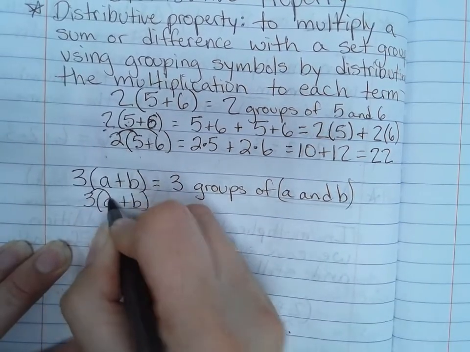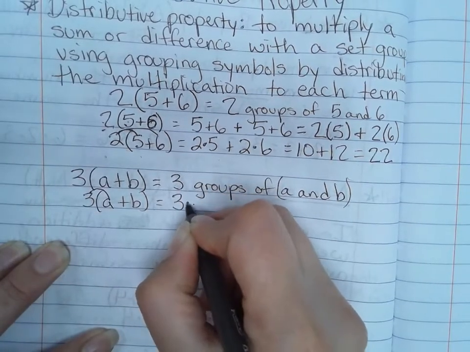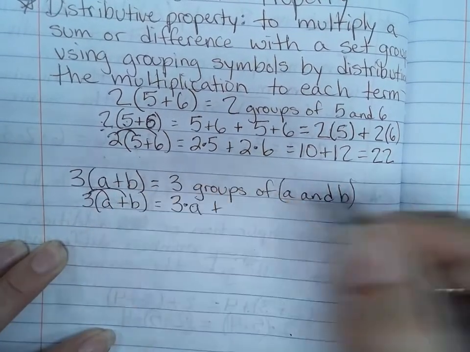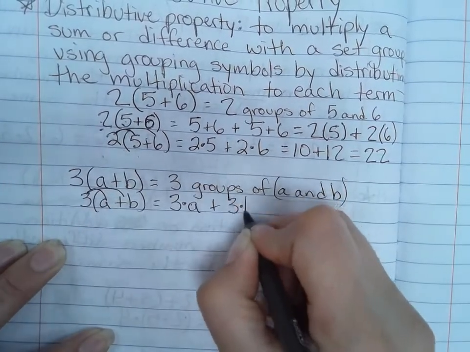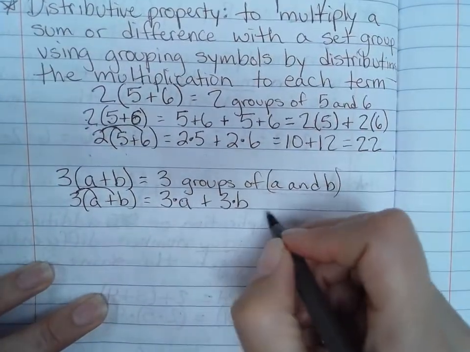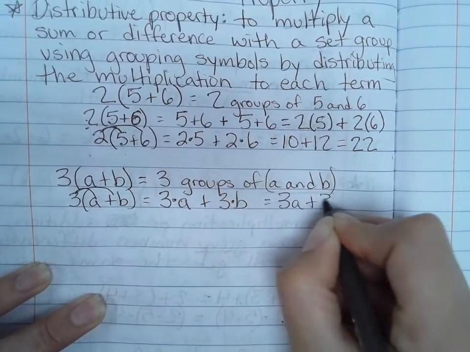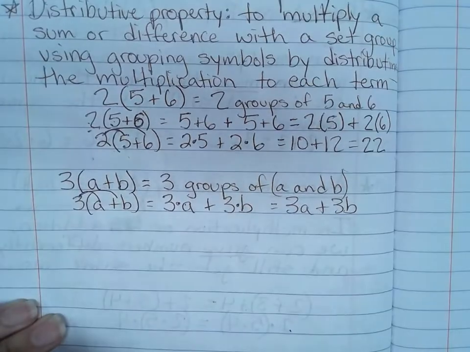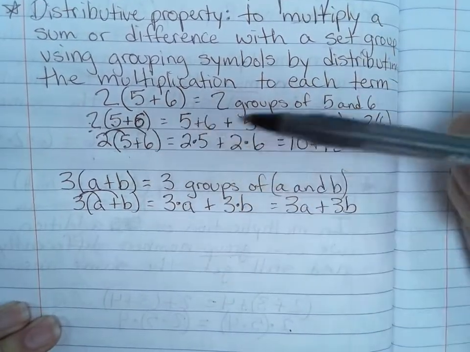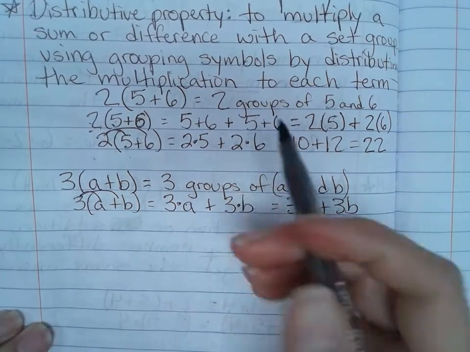I can do 3 times A, which would mean I would have 3 A's plus 3 B's. Okay, with variables, this is as far as we can go. So it's the same as 3A plus 3B. This is using numbers, so this was a numerical expression. This would be a variable expression, or an algebraic expression.